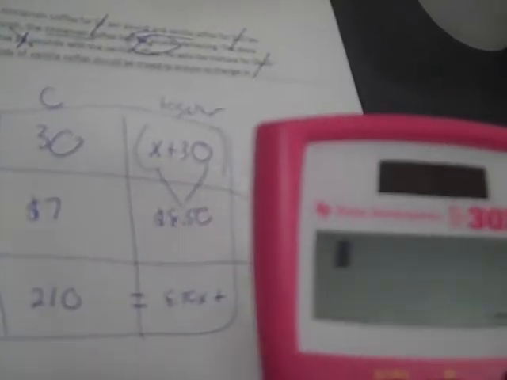So it's 10x. 30 times 7 is a constant, it's 210. And then here I parenthesize that expression and distribute. So it's going to be 8.50x. And I take 8.50 times 30, and that's 255. Okay, now write your equation.